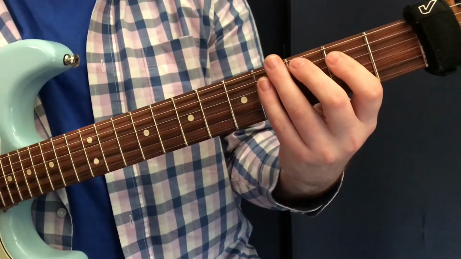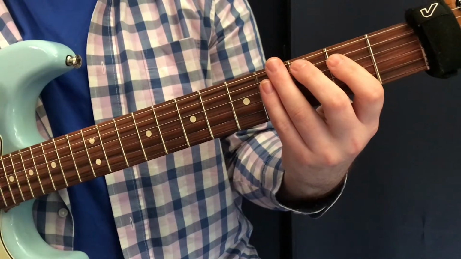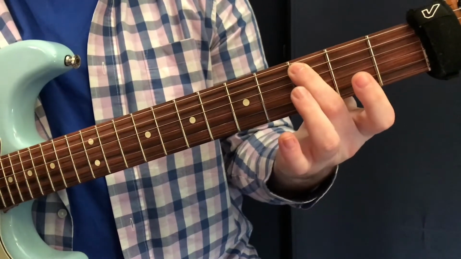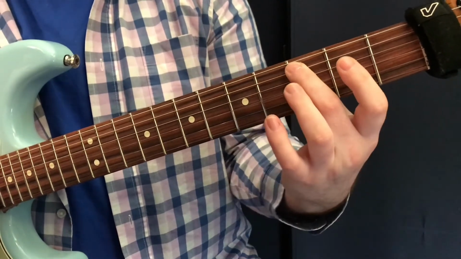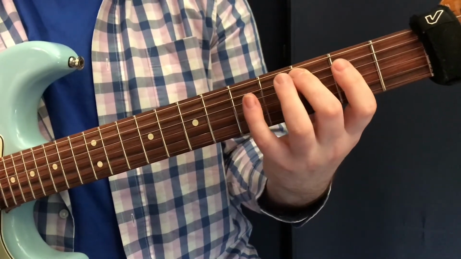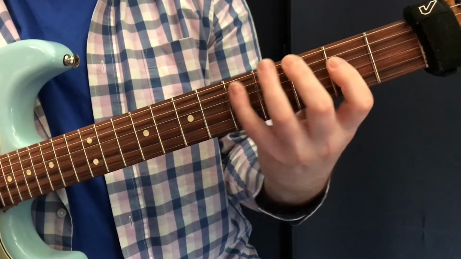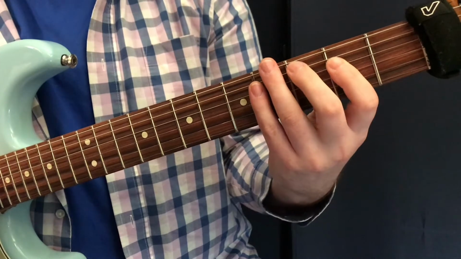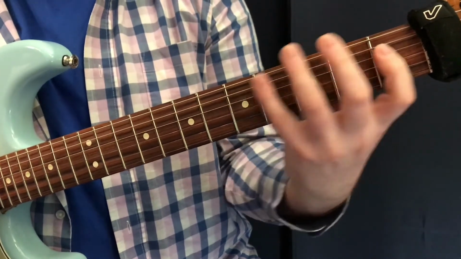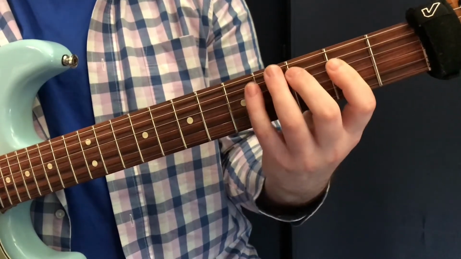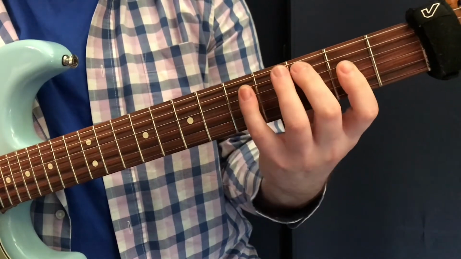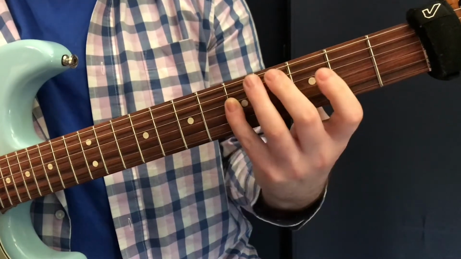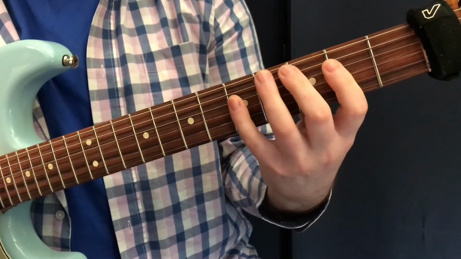So where those notes come from is the major or minor scale. So you have the root, which is your starting note. It's also what the chord is called. So in this case it's C. Then you play up to the third, so 1, 2, 3, which is the note E. Or if you're playing minor, it's going to be E flat. And then you play up to the 5th, 1, 2, 3, 4, 5, which is G. So for both of them, it's going to be G.